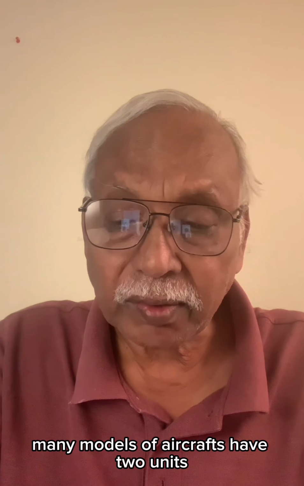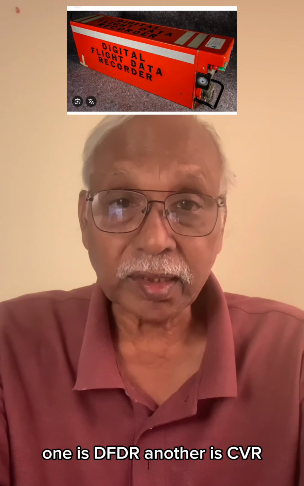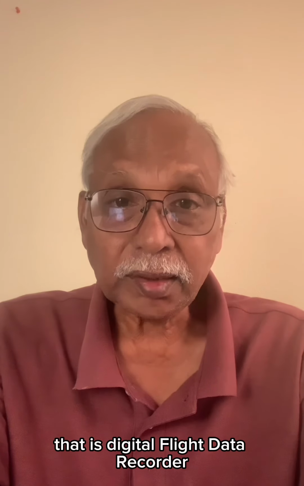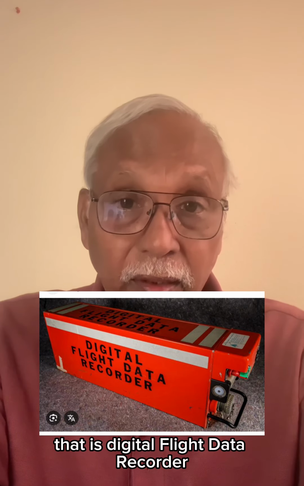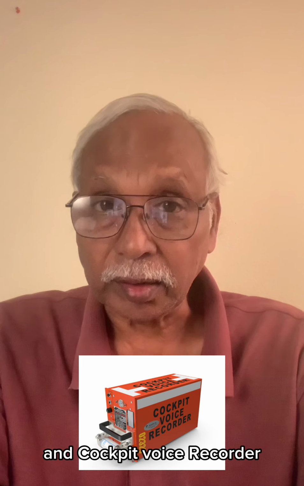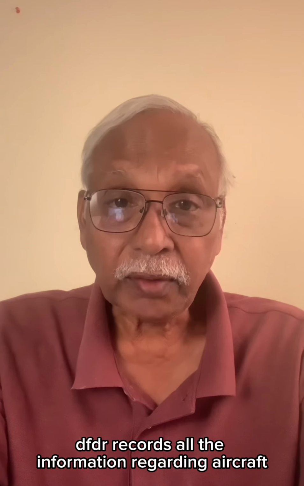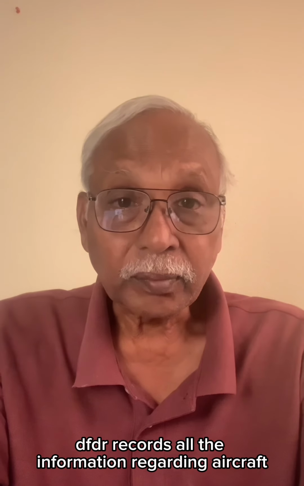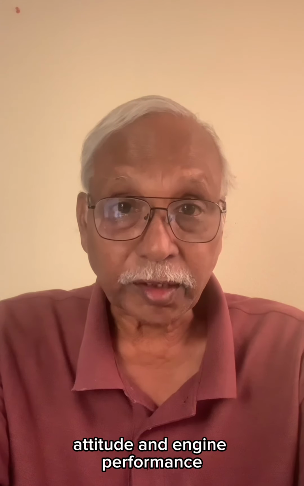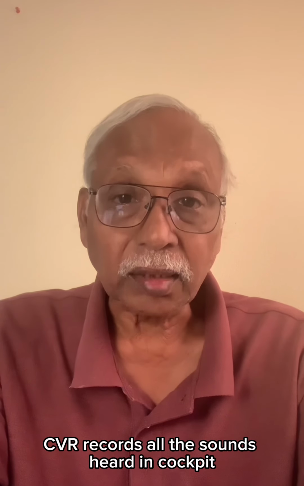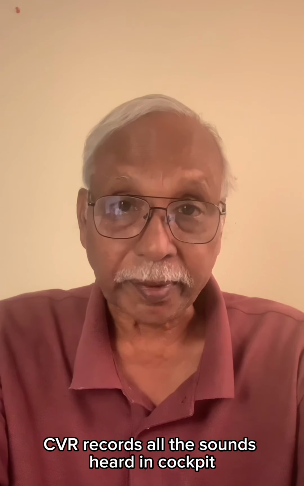Many models of aircrafts have two units. One is DFDR, another is CVR. That is, Digital Flight Data Recorder and Cockpit Voice Recorder. DFDR records all the information regarding aircraft attitude and engine performance. CVR records all the sounds heard in the cockpit.